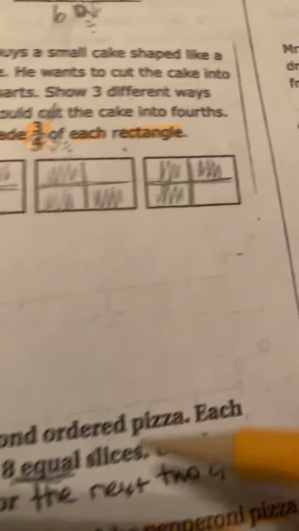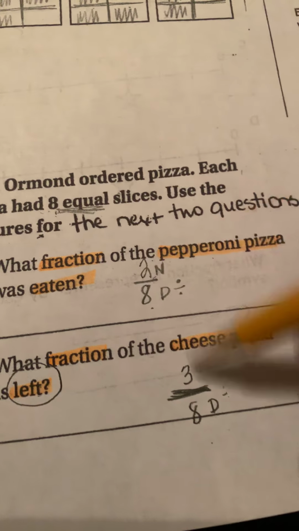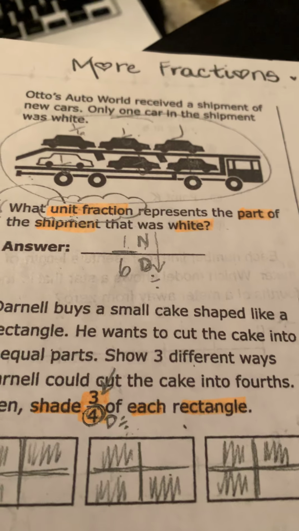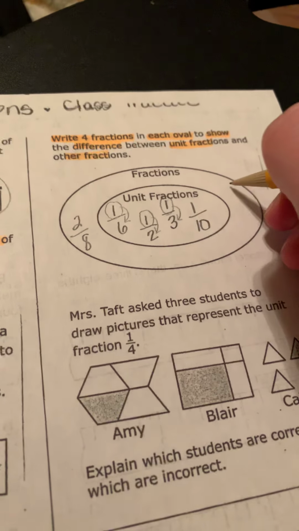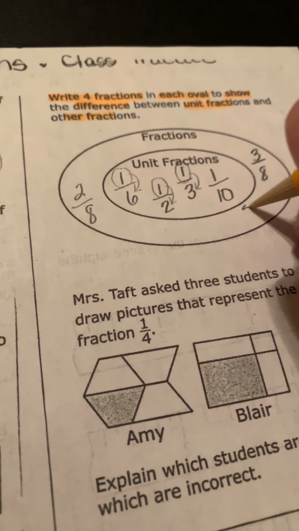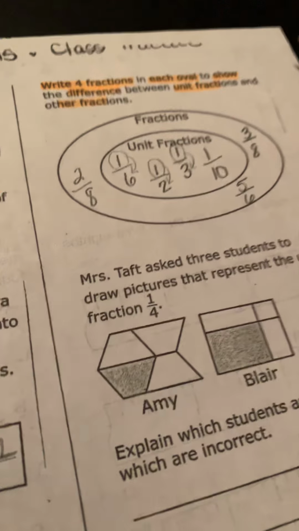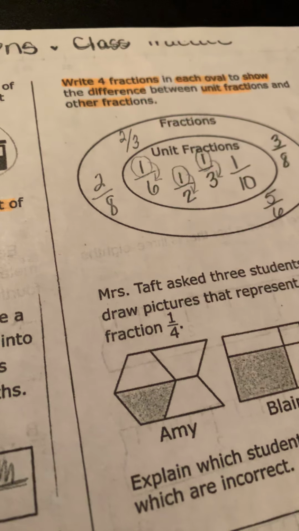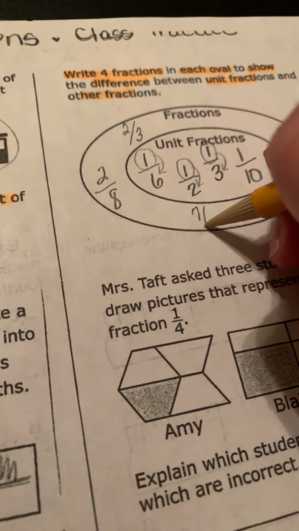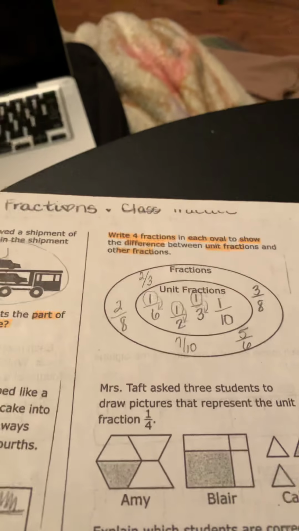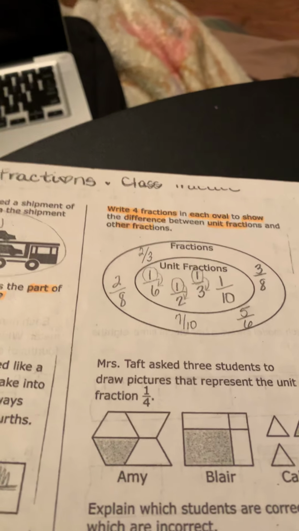Other fractions. These are not unit fractions. How do we know they're not unit fractions? That's right, they don't have numerators of 1. So we could write these. Can y'all think of another one? Good, 5/6. That's not a unit. All right, 2/3. That's good. Yes, 7/10. Good. Anything that does not have a numerator of 1 is not a unit fraction.